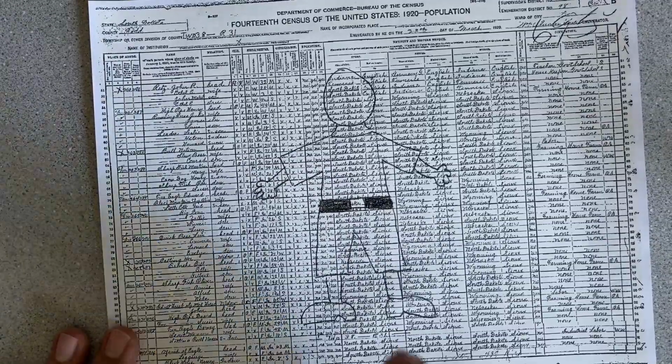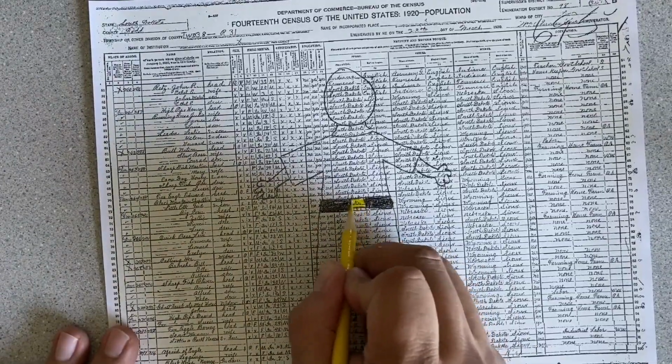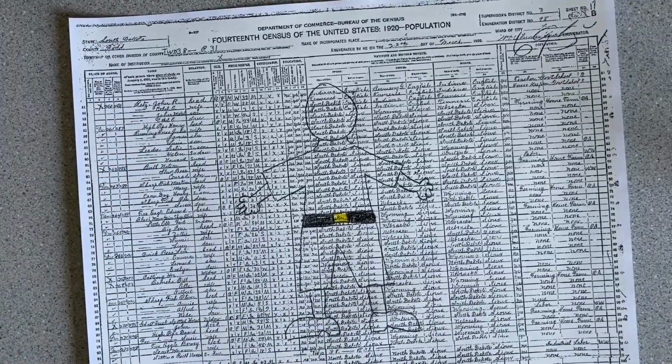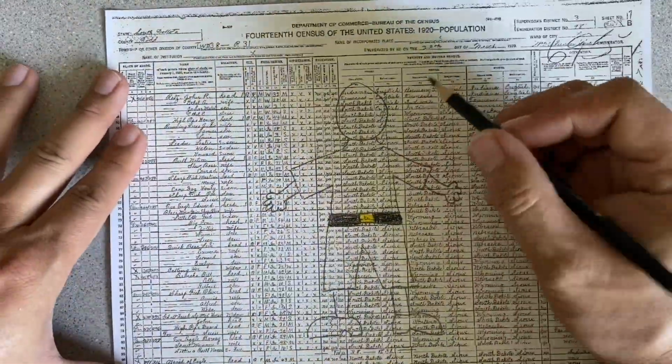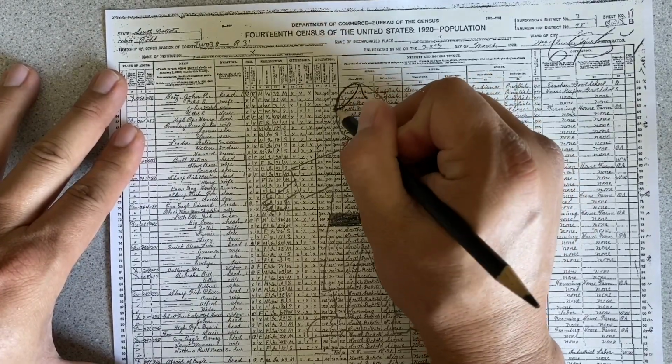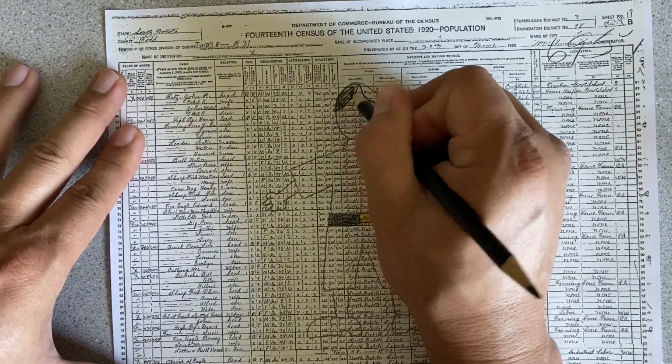I have the body mapped out. Now I'm going to color in for the clothes. I have a little belt here. If you notice, my head's a little crooked. My hands don't match each other. Perfectly fine. Now, I mentioned this being a self-portrait.